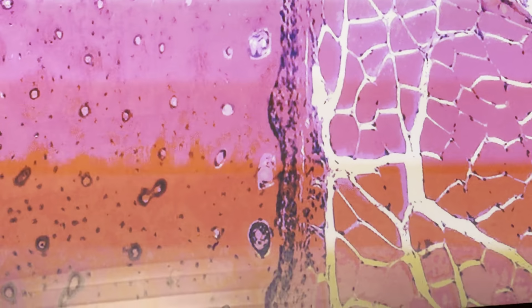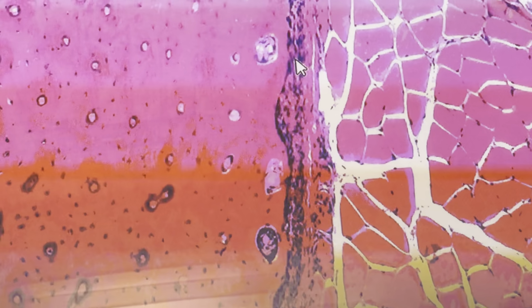Periosteum consists of two layers. An outer layer of dense connective tissue with collagen fibers and fibroblasts. Bundles of collagen fibers and fibroblasts. The inner layer of periosteum is more cellular, consists of osteoblasts and osteoprogenitor cells.